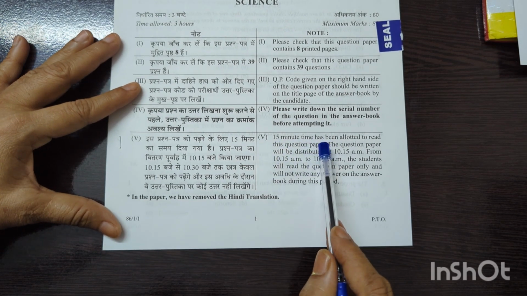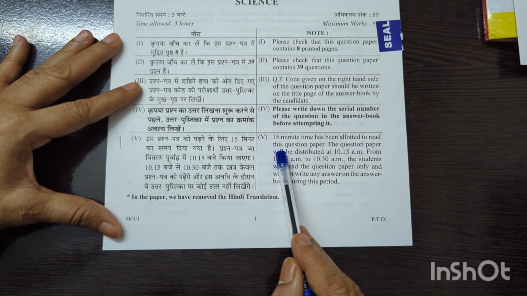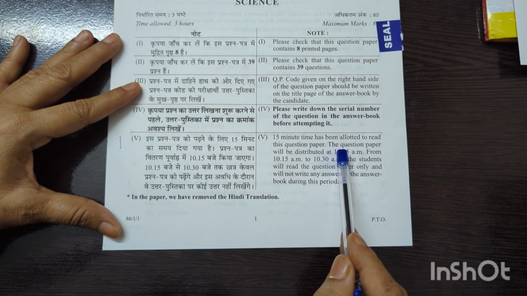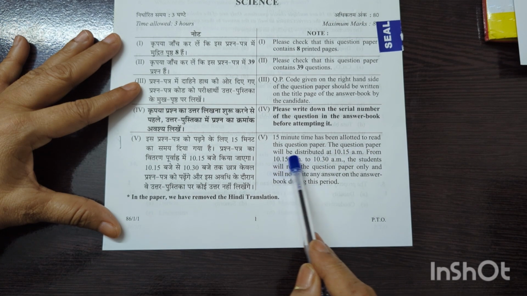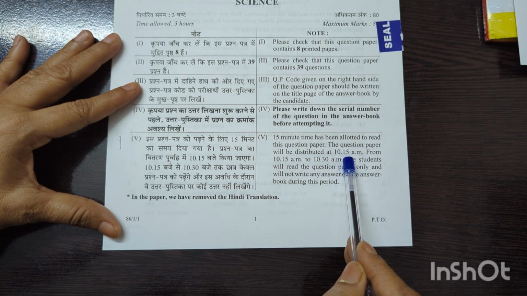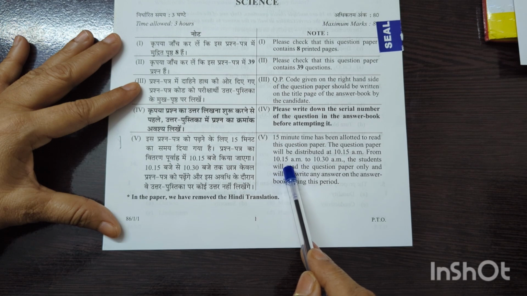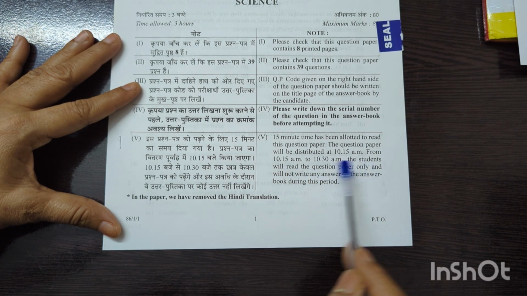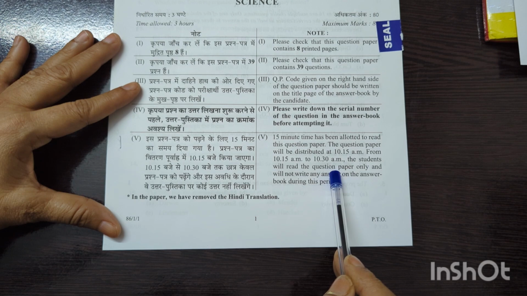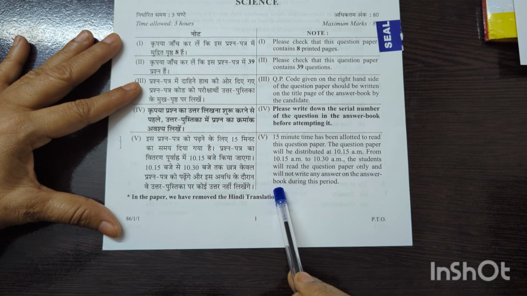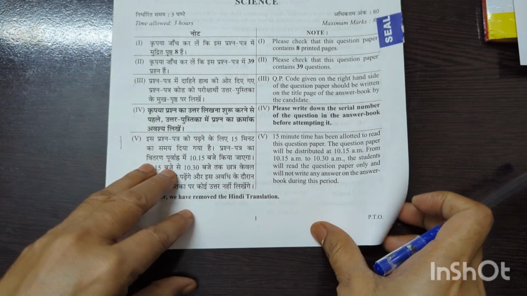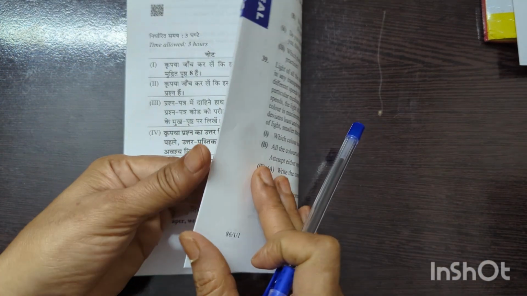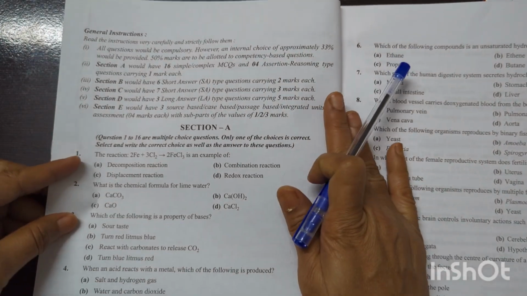15 minutes of time has been allotted to read this question paper, and this question paper will be distributed at 10:15 a.m. From 10:15 a.m. to 10:30, the students will read the question paper only and will not write any answer in the answer book during this period. So in that time, take a complete read of the question paper. Do not hurry in answering everything.